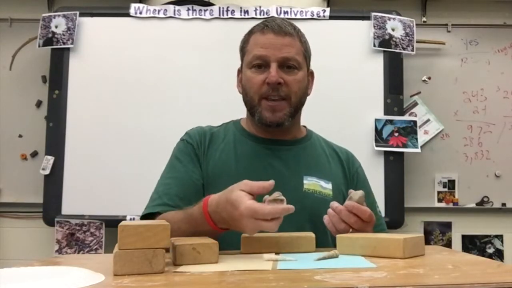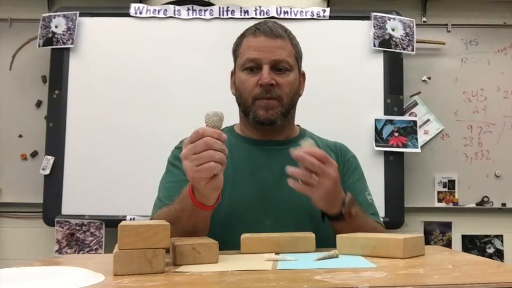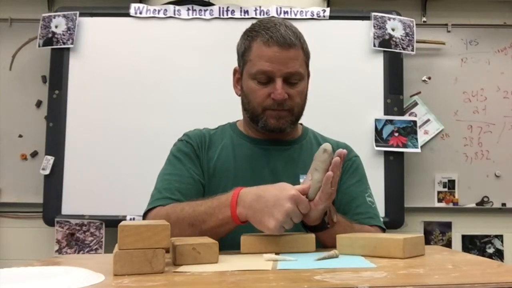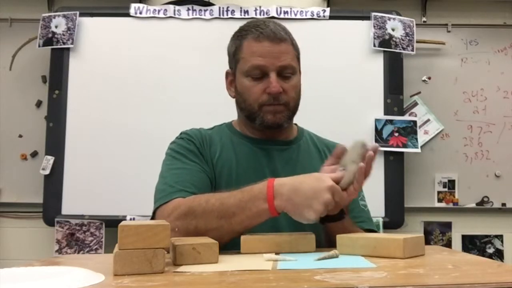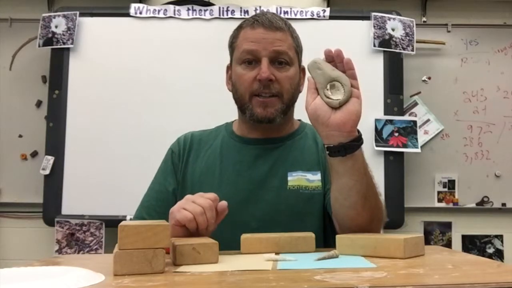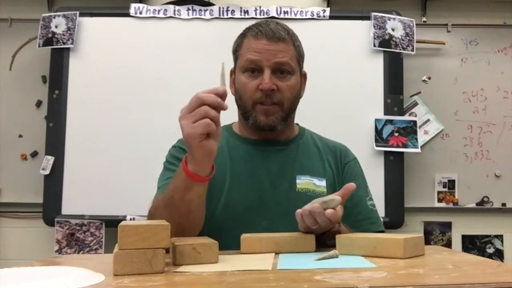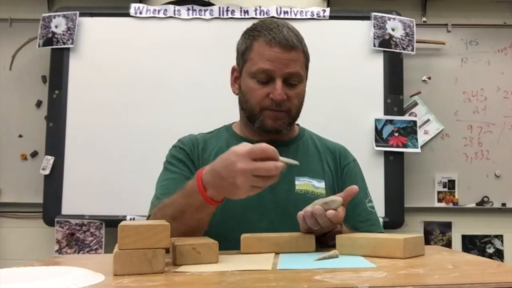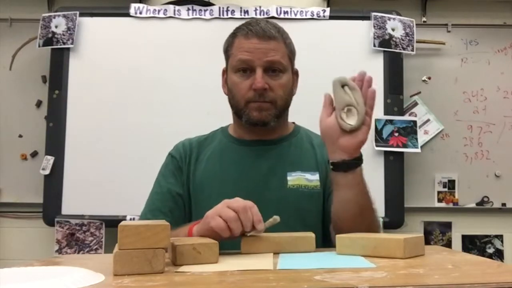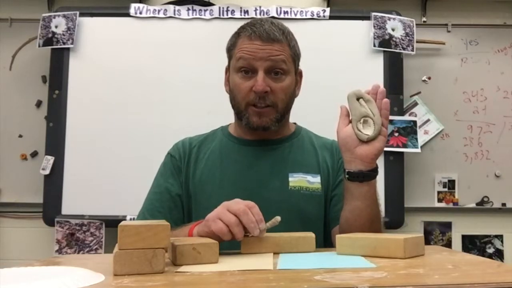Put your thumb on the inside of the shell, so the ridges are on the outside. And press your shell right into the clay until it stays there. Then take one of your narrow shells, and if your teacher says it's okay, take another narrow shell.